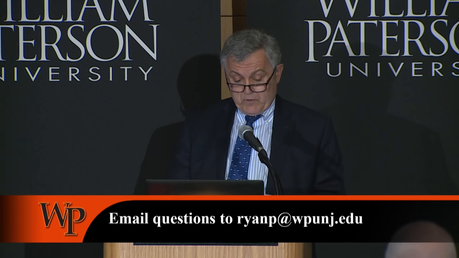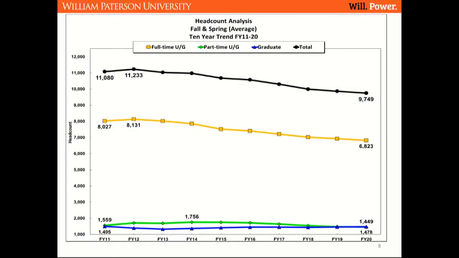So what I'm showing is about 10 years' worth of data, and it's on the macro level. If you compare fiscal year 11 to the current fiscal year, overall there's a 12% drop in enrollment. The biggest drop in enrollment is in the undergraduate, and that's about a 15% decline over the same time period. Graduate is about 1%, so for all intents and purposes, graduate for that time period has been flat, and that's on a headcount basis.